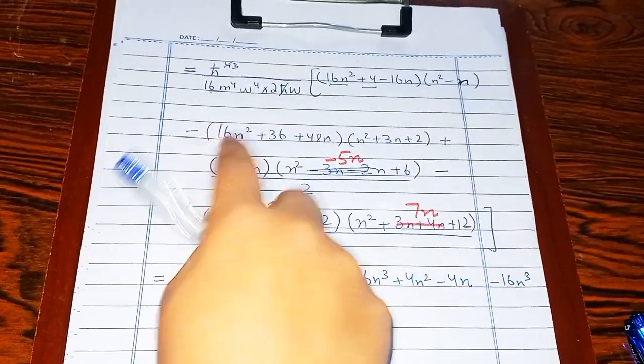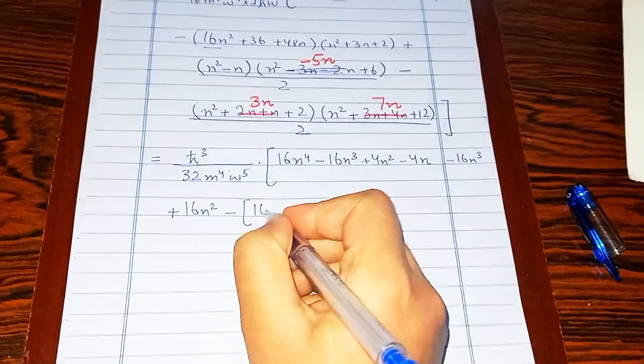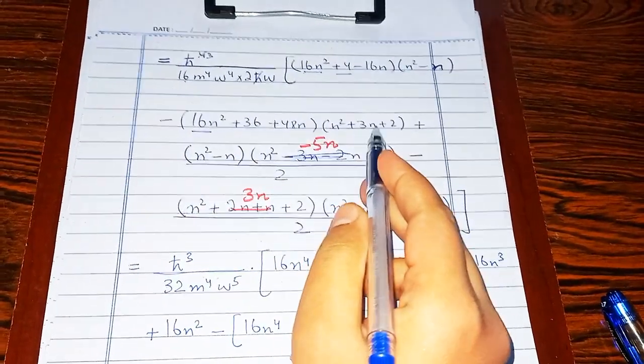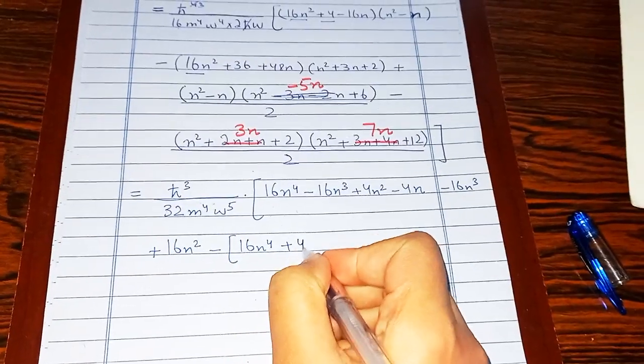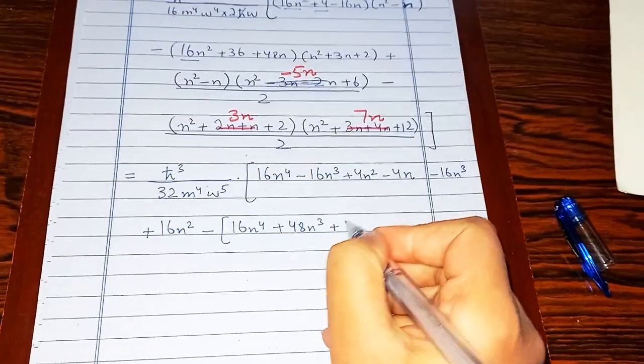So 16n square first will be multiplied with n square, which is 16n4. 16n square multiplies with 3n, which makes 48n cube. Then 16n square multiplies with plus 2, so it's 32n square.